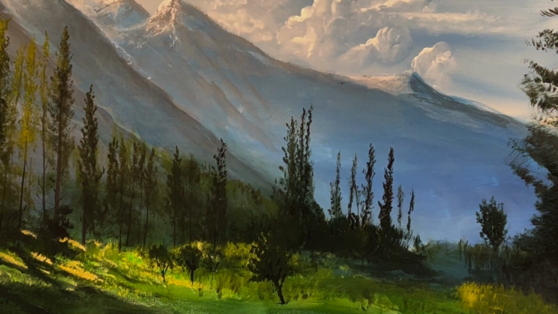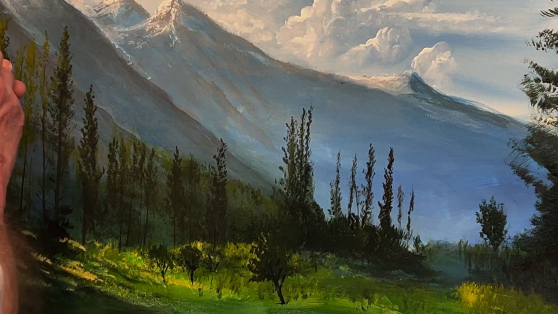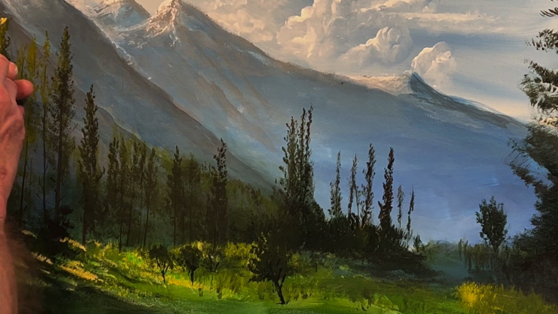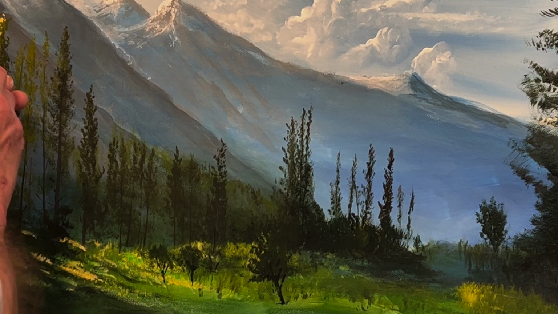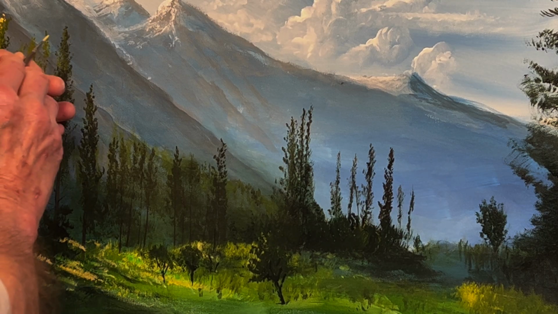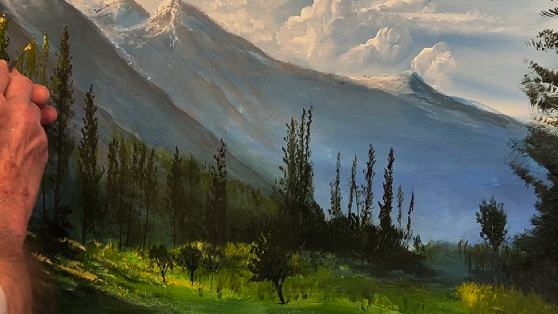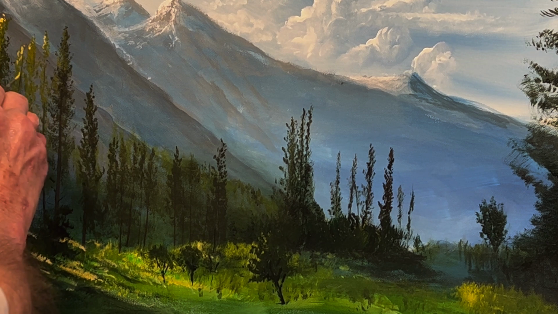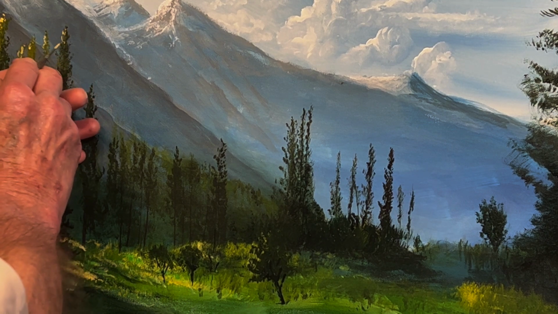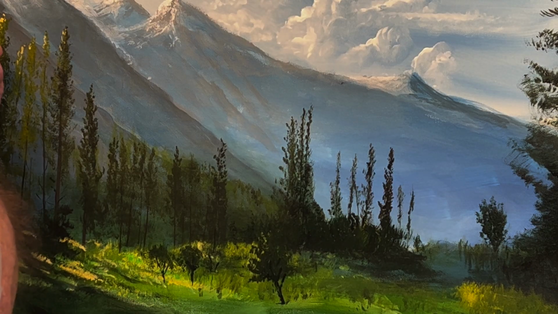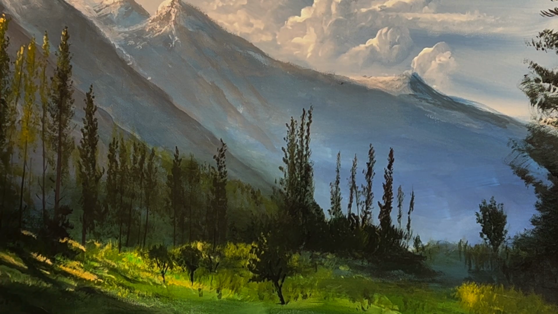Now I'm going to take this liner brush, and I'm going to take some of this bright yellow color, and I'm just going to touch around some areas right in the top of those trees. Just going to touch it. And that's going to make that sunshine just glow right in that area right there.